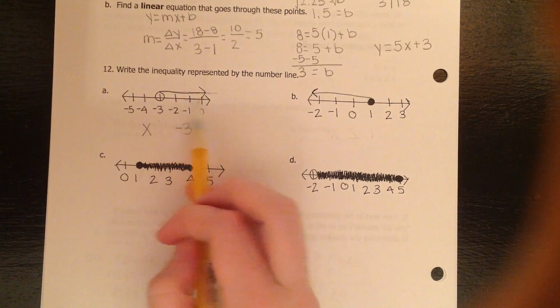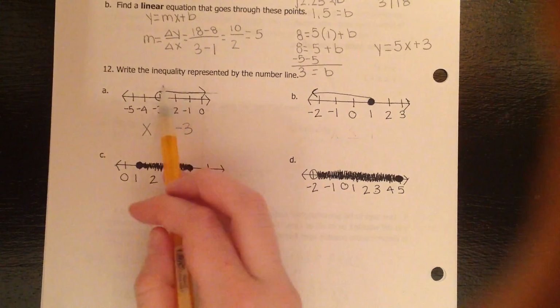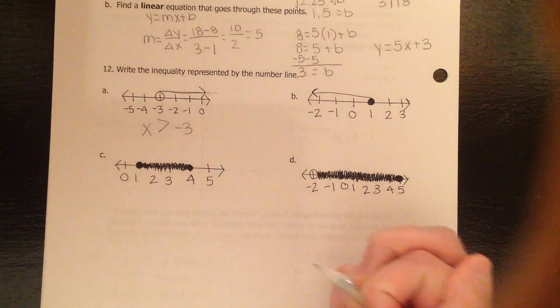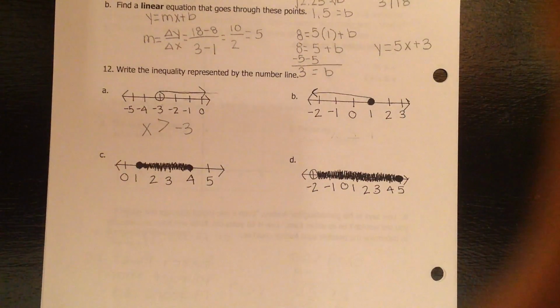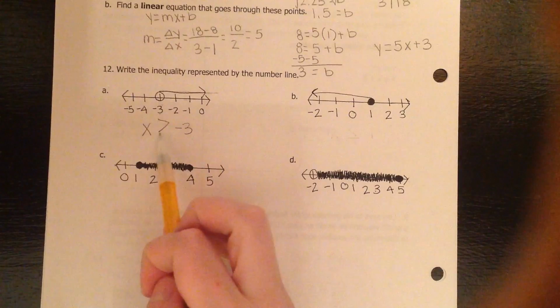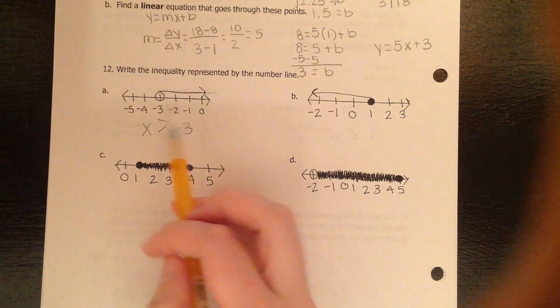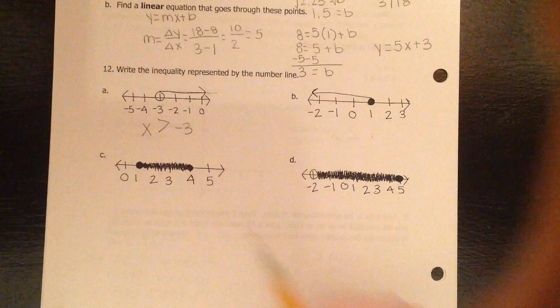So these numbers are all bigger than -3. So when it's going to the right, it's going to be greater. So we're going to say greater than. X is greater than -3. And since this is an open circle, that means we do not put a line under it, an equal sign, because -3 is not included in our solution.